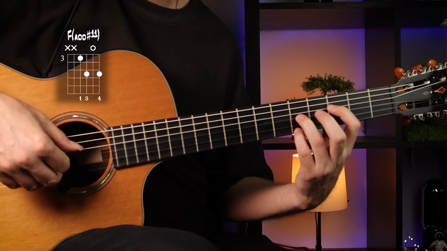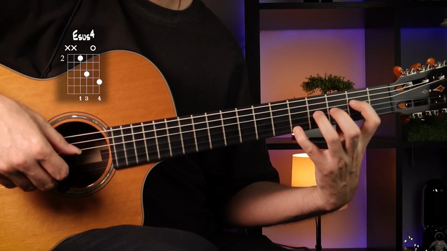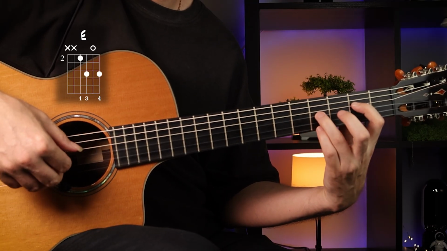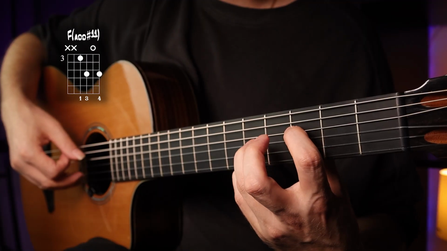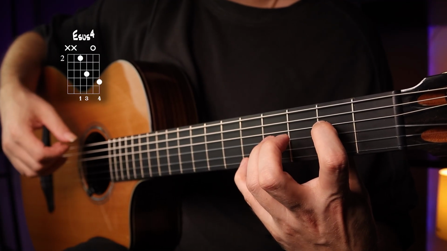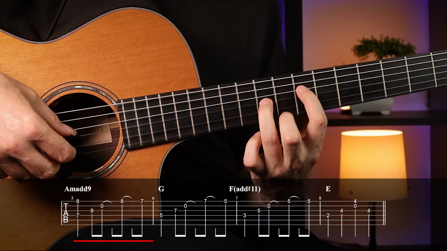And finally, we move the chord down by another half step, but we leave the pinky in place. This gives us an E sus4 chord with a beautiful suspension, which we then resolve into the 3rd of the chord, the note G sharp. Now just add a nice syncopated rhythm, and you've got a stylish, complex sounding pattern that's actually pretty easy to play.